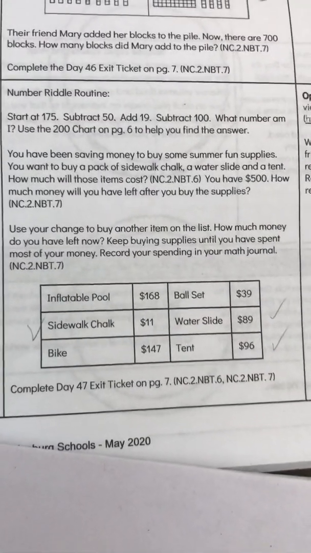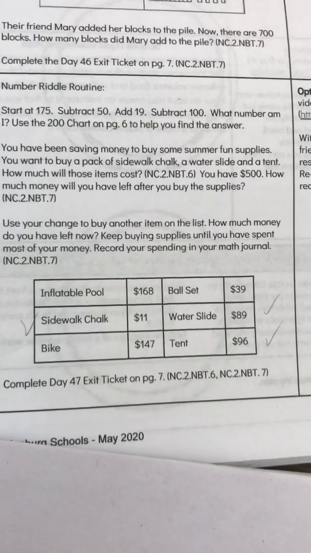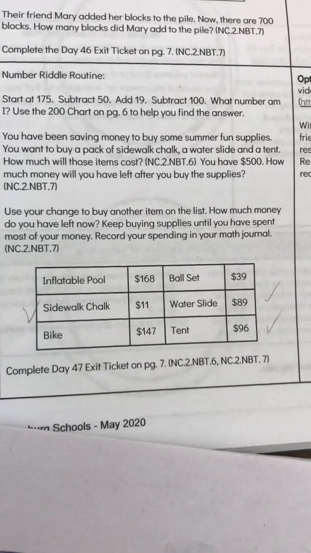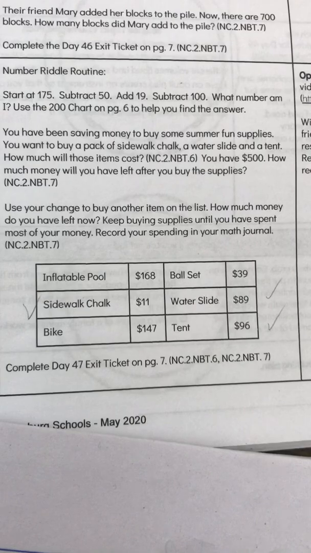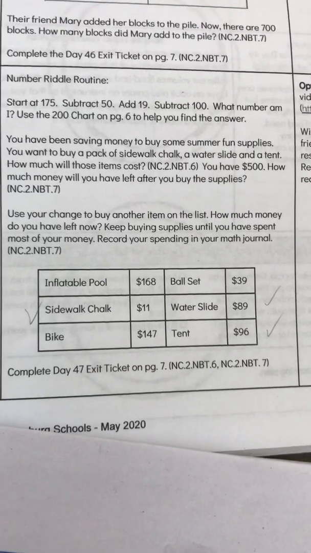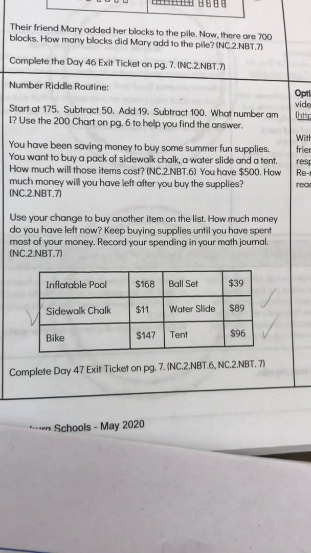Alright, so we're looking at this problem right here, and we already did the first step. It says you've been saving money to buy some fun summer supplies. You want to buy a pack of sidewalk chalk, a water slide, and a tent. How much will these items cost?